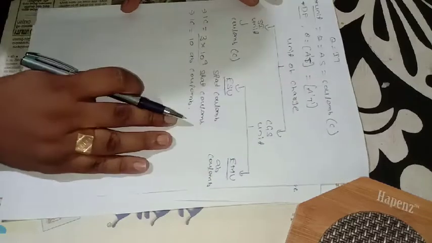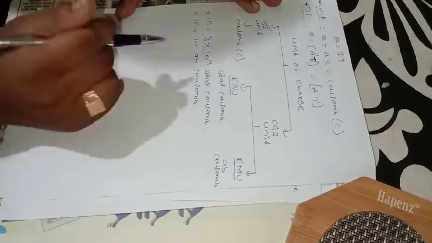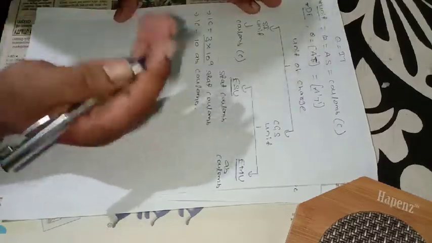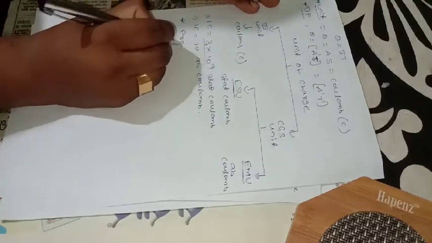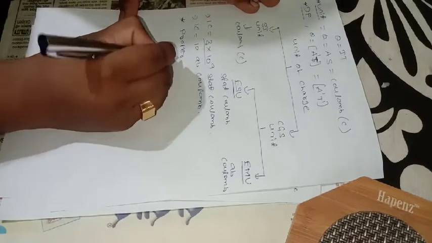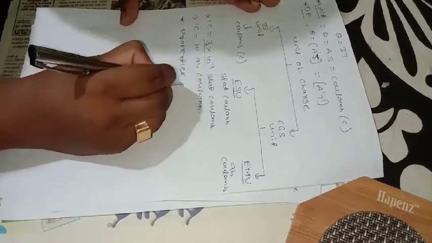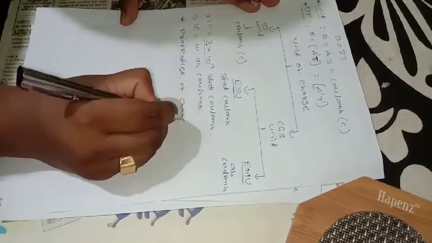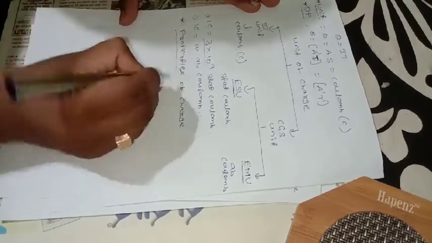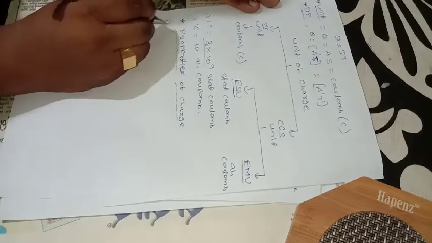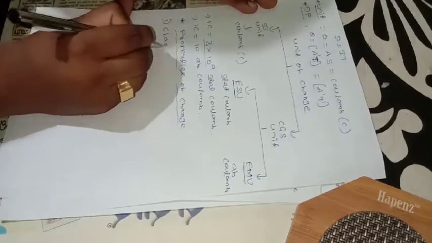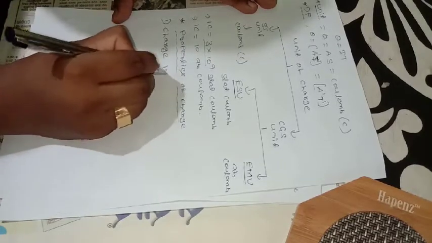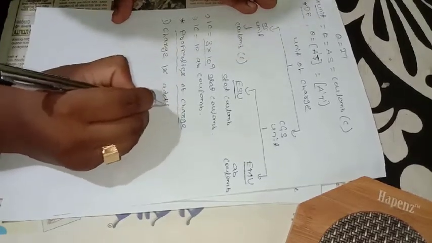Okay? Next, we will read about the properties of charges. This is very important from the exam point of view, students. Properties of charge. The first property is charge is additive in nature.